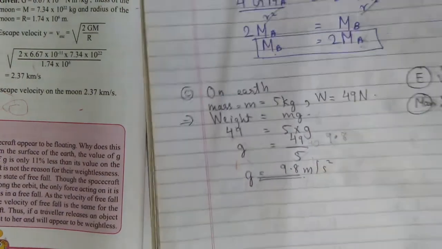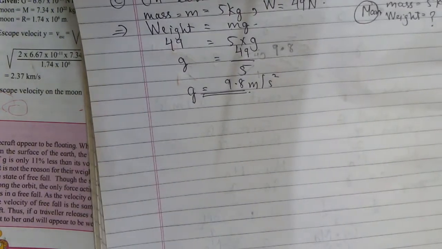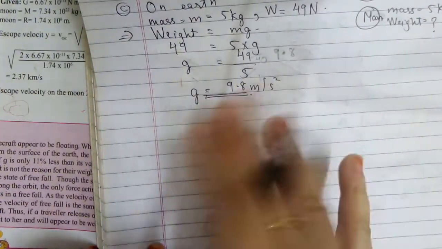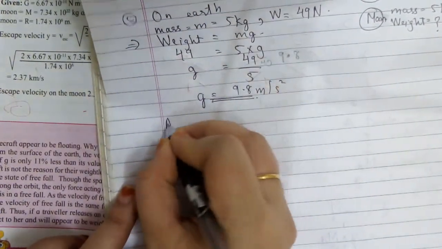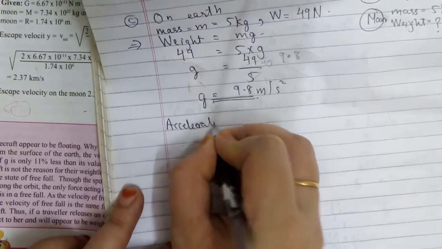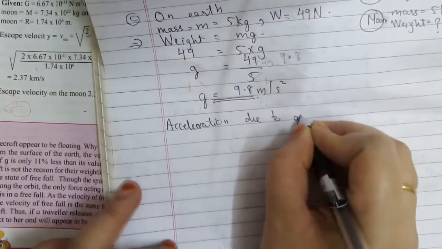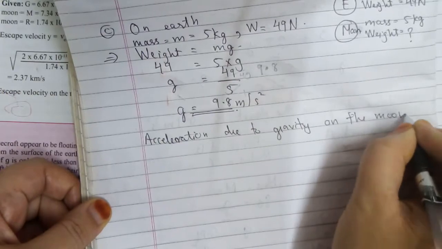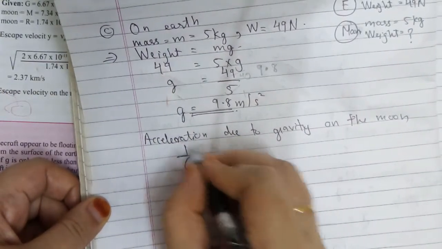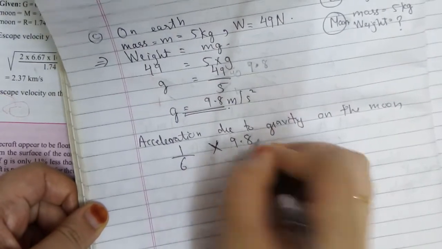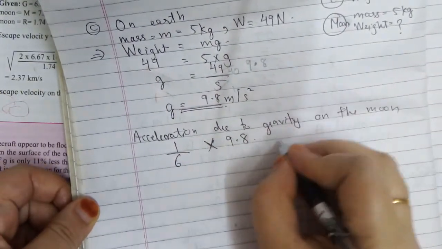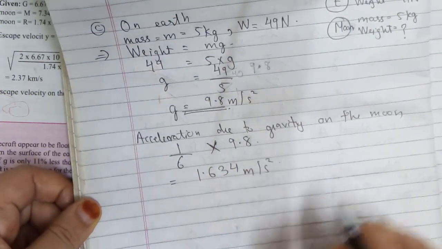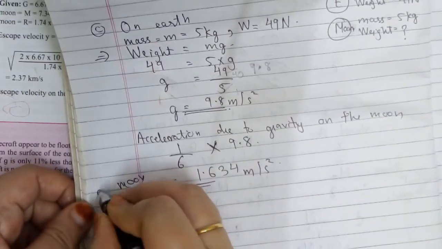Now here we will calculate the acceleration due to gravity on the moon. Why will we calculate it here? This is because we have to use it in the formula for weight. Acceleration due to gravity on the moon is 1/6 of earth. So 1/6 multiplied by 9.8. After division we will get the answer as 1.634 meter per second square. So this is the value of g on the moon.